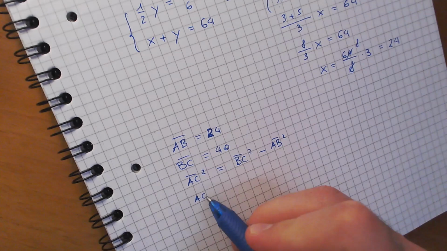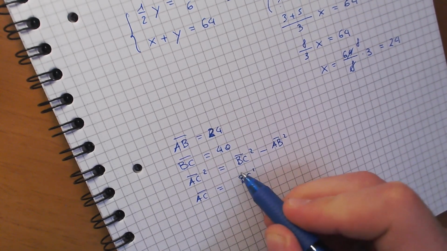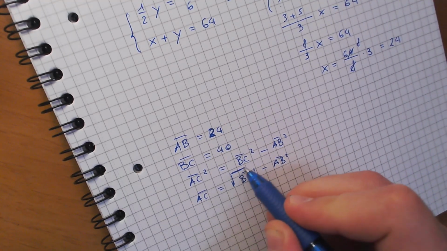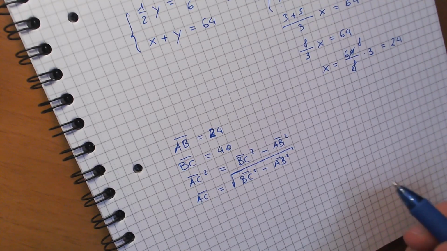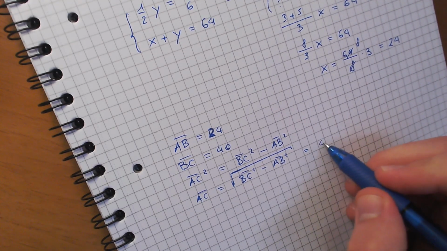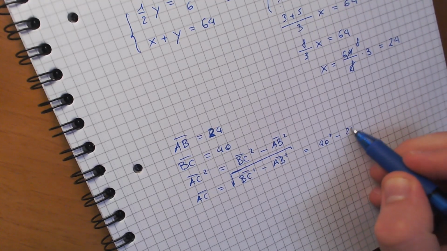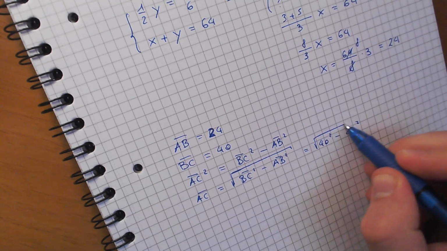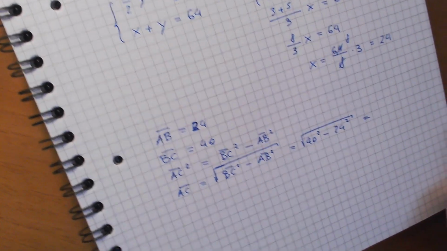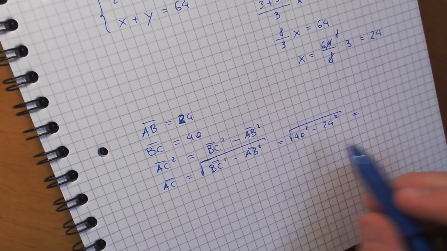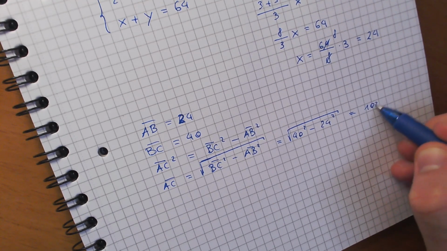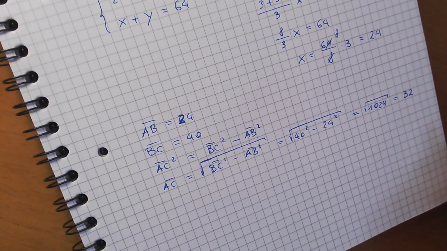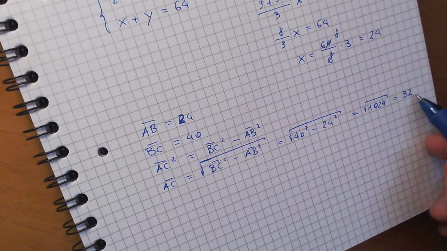So that means that AC is given by the square root of BC squared minus AB squared, which is 32. Okay, so AC is 32 centimeters.